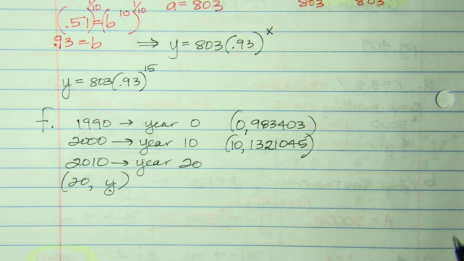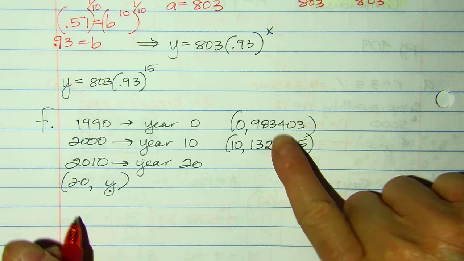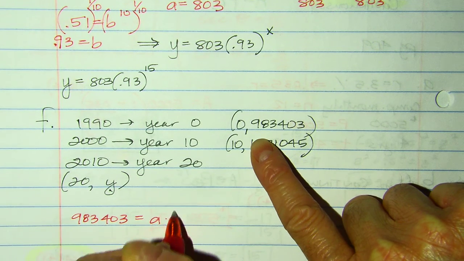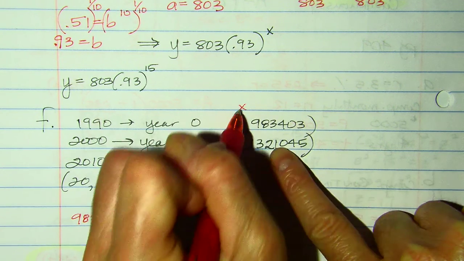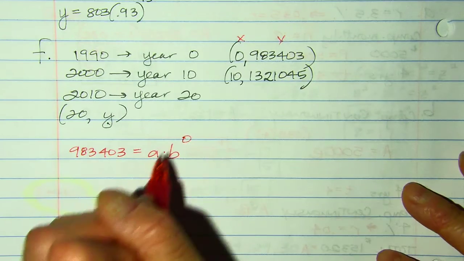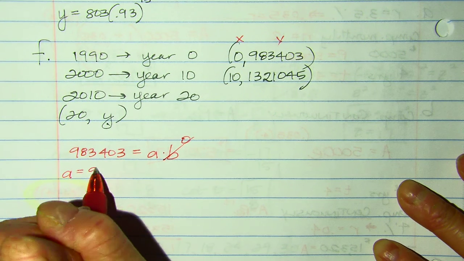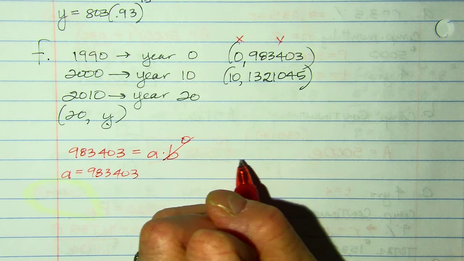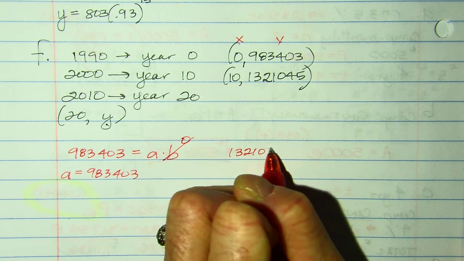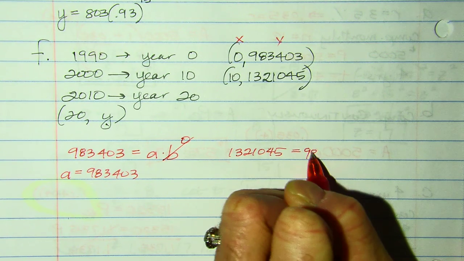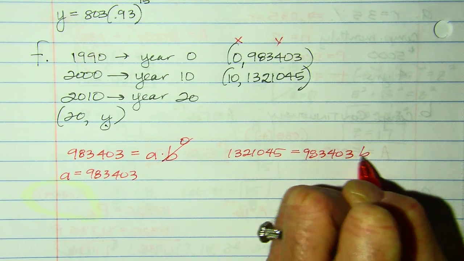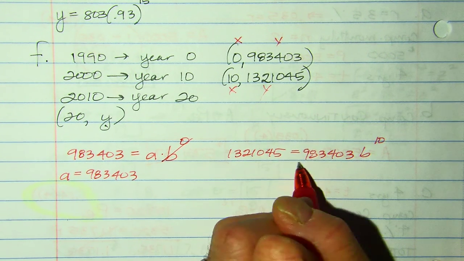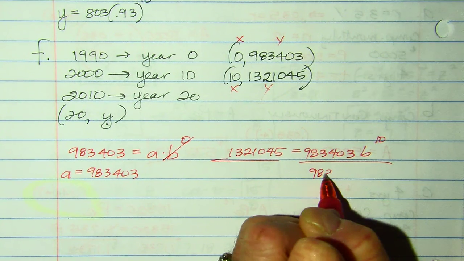So first I'm going to find my equation by plugging in my first pair, right? 983,403 is y equals a times b to the 0. So I plugged in x and I plugged in y. B to the 0 is 1, so a equals 983,403. Now I'm going to plug in the second pair, so 1,321,045 equals a times b to the 10th. So now I plugged in this x and this y. So to solve, right, I'm dividing both sides by the 983,403.